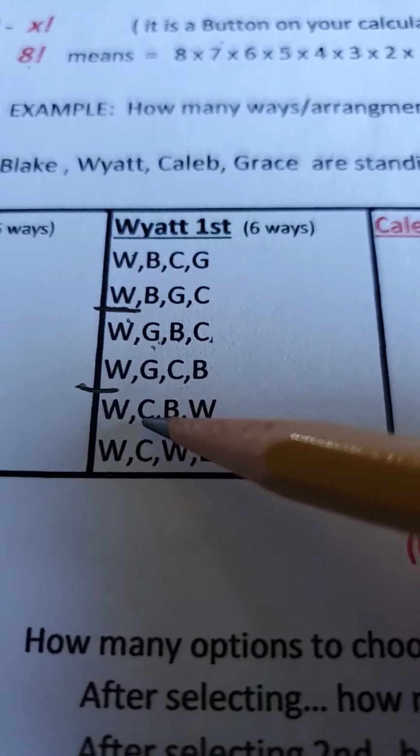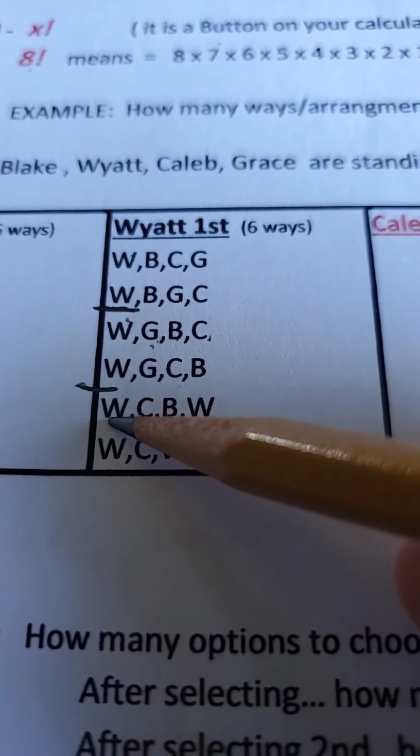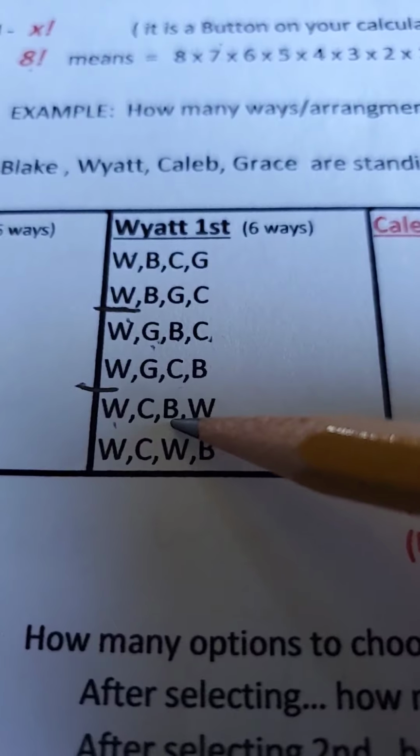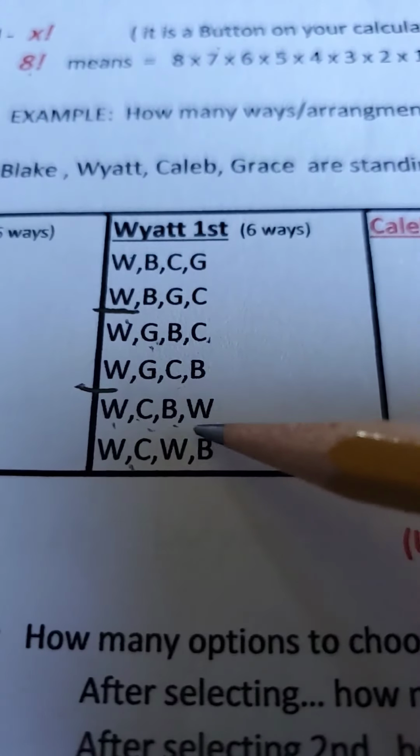Okay, and then now we haven't had Caleb in second place when Wyatt finished first, or stood first. So now we've got CBW. Keep the C the same, switch the W and the B. That's 6 different ways for Wyatt.